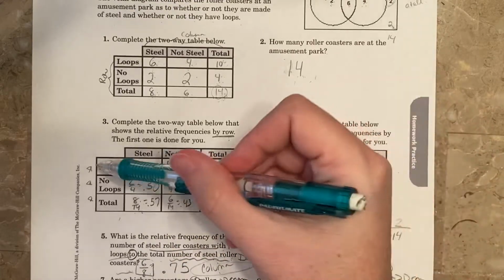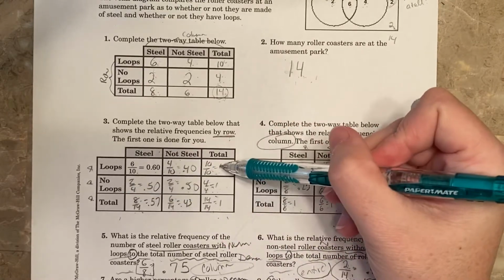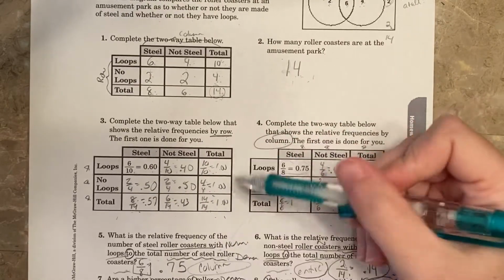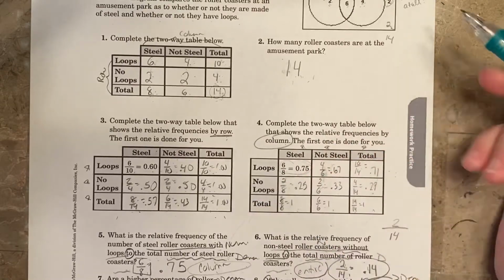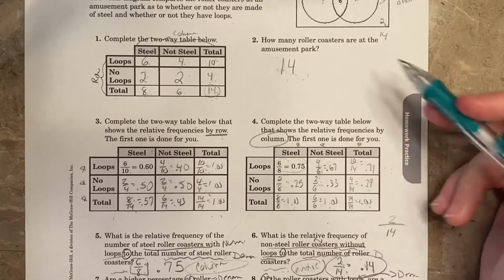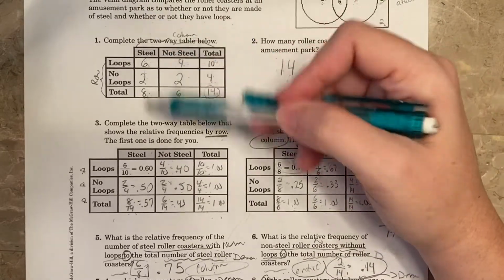And again, these are your rows. So the rows will have, I guess technically it should be 0.00. They're going to have the ones with the ones. That's how you know you did it right. All right, so now on to number 4. Number 4 is by column. So now you want to look up and down.